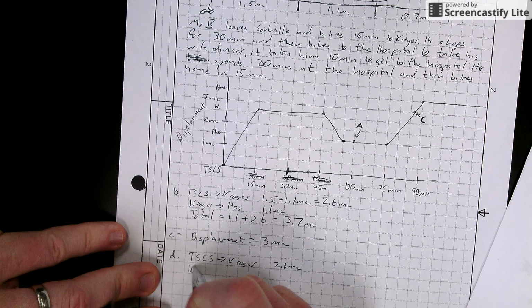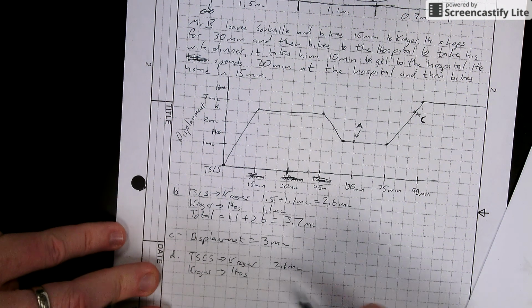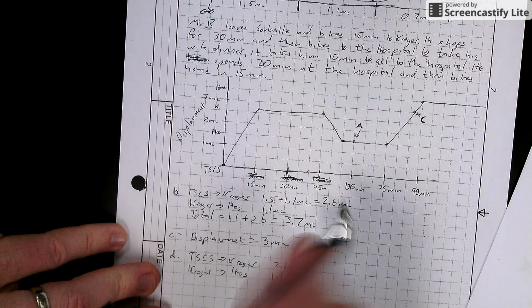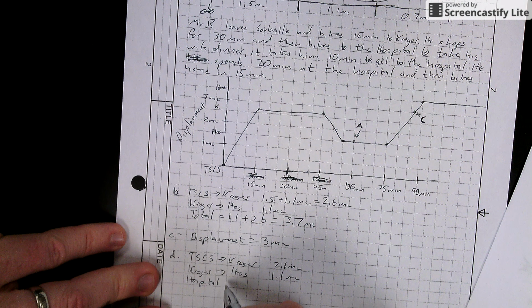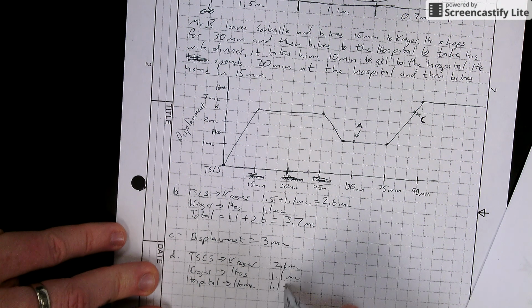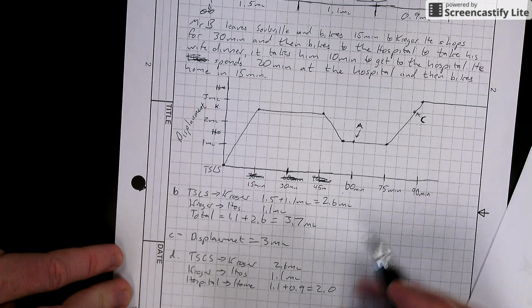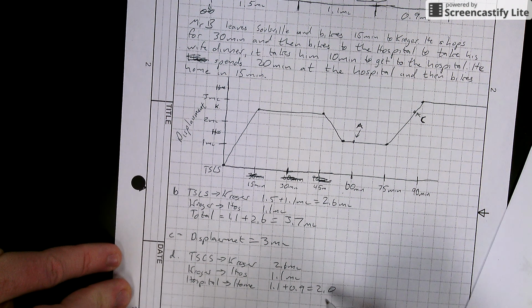So I went from here to Kroger. So I had TSCS to Kroger, and we already calculated that. That was 2.6 miles. And then I had Kroger here to the hospital here. So Kroger back to the hospital was 1.1.